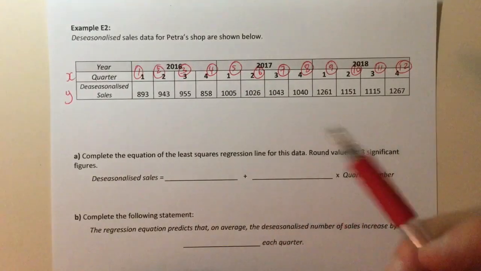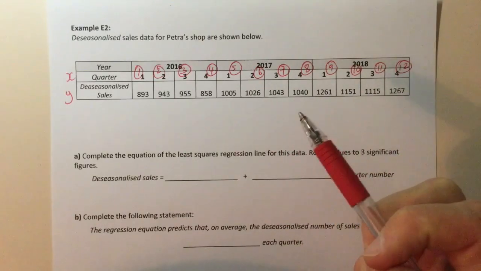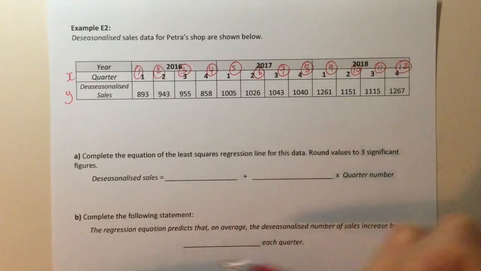Now, given that we've already done one example a bit similar to this, I strongly encourage you to pause the video and have a go at working through the question on your calculator on your own, and then watch the rest of the video and see how you went.